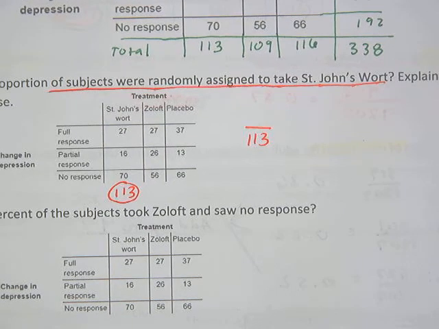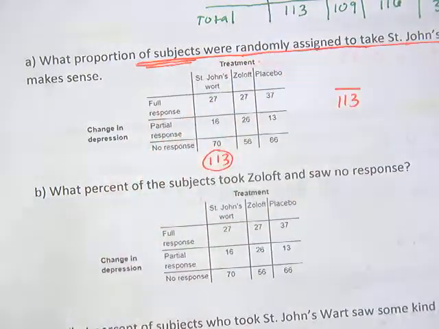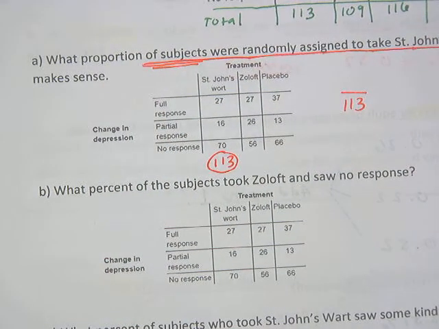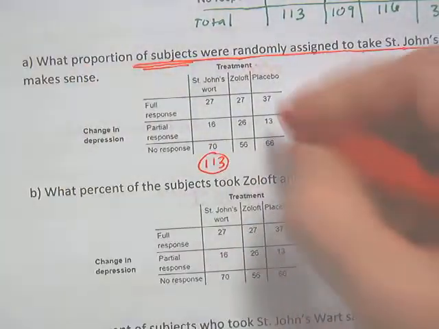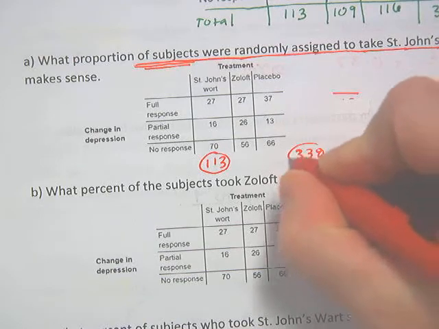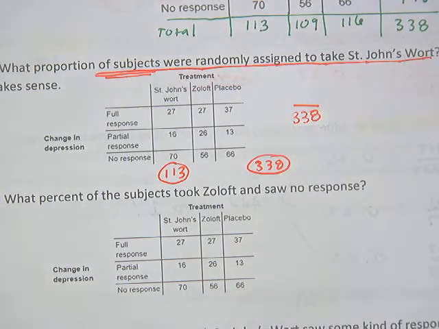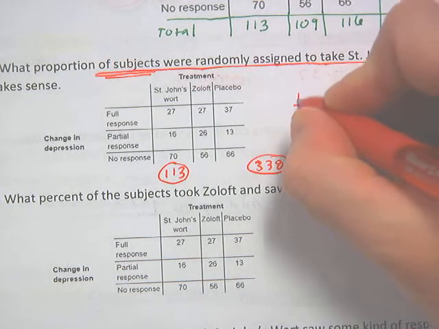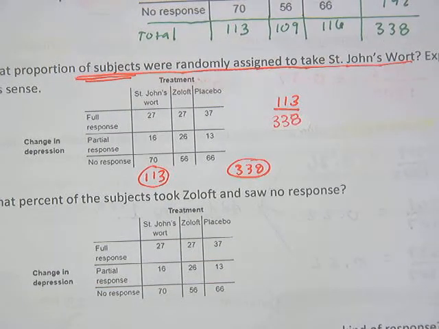Oh, shoot, I did that wrong, didn't I? I didn't read properly. It says, what proportion of subjects? So out of everybody, which would be the 338, out of 338 total people, sorry guys, how many were randomly assigned to take St. John's wort? Helps if you read the whole thing. So those are the two totals that I needed from the top. Those are also from the margin. So this is marginal relative frequency. It asks you for that, but it doesn't.